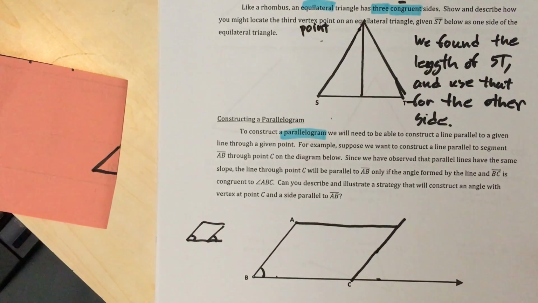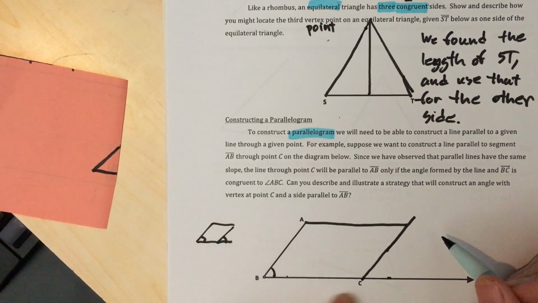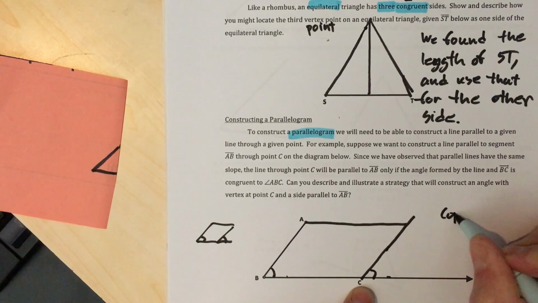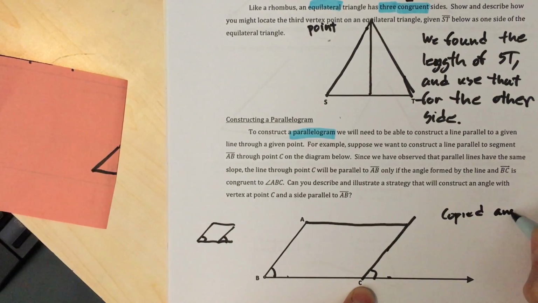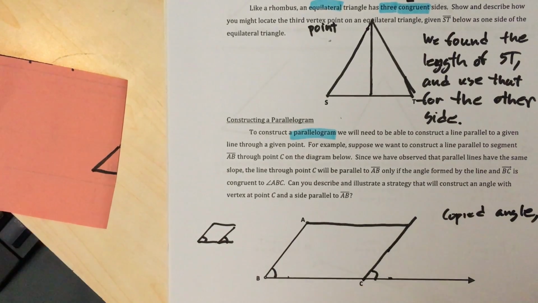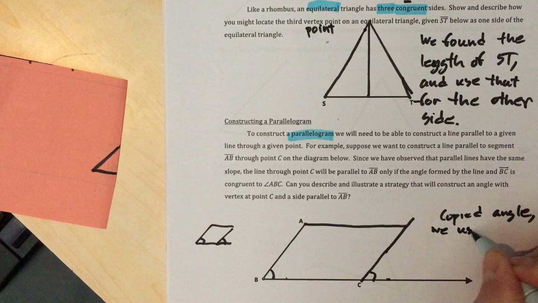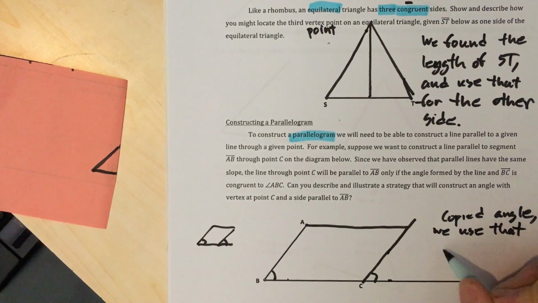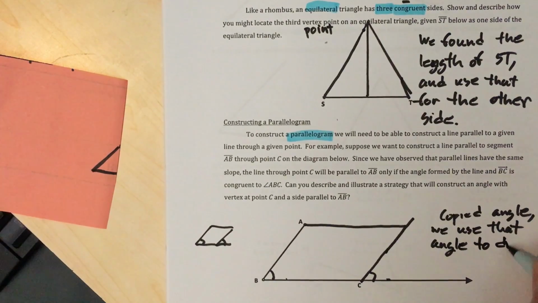Okay, so what did we do? We copied our angle, right? We copied the angle, and we used that angle to draw a new line.